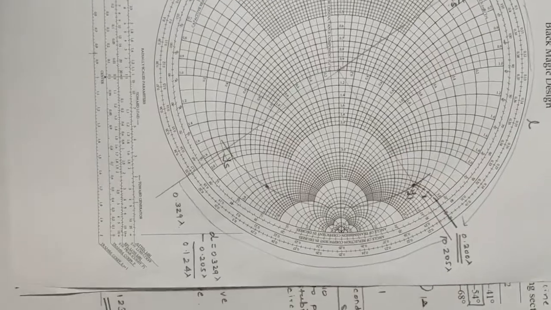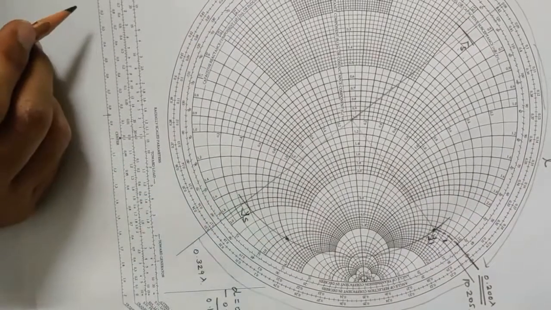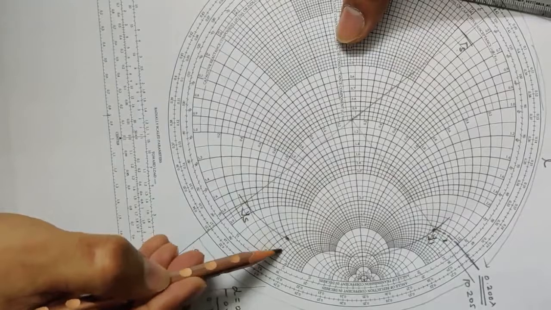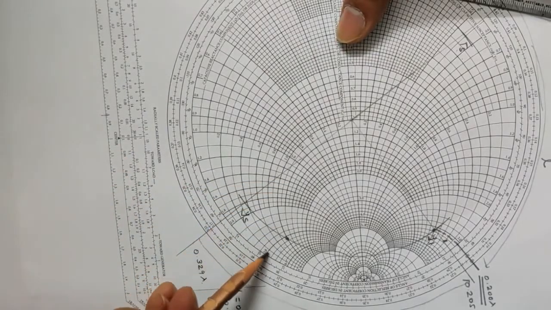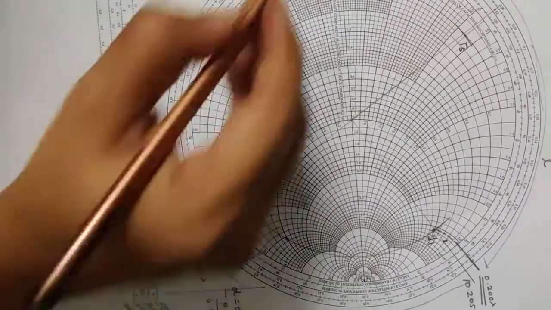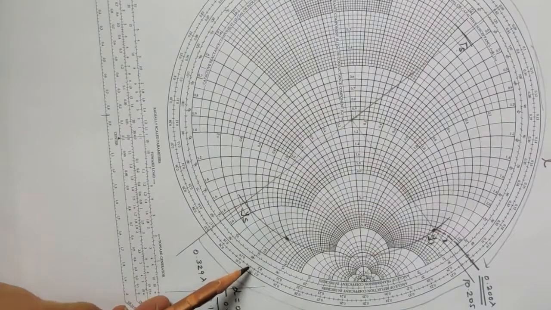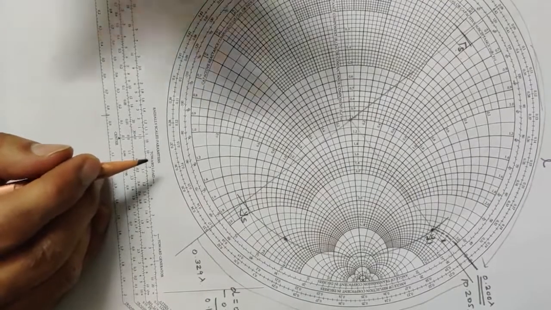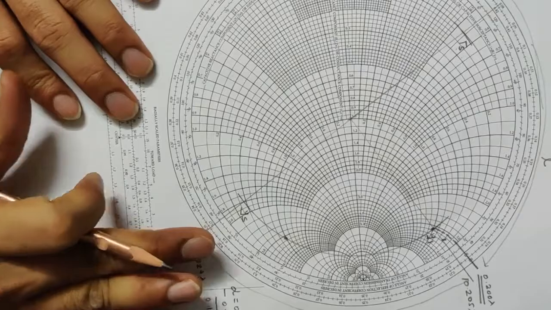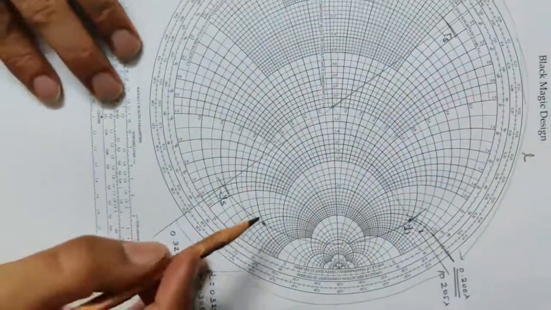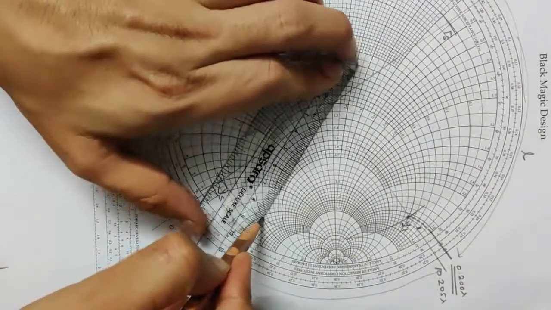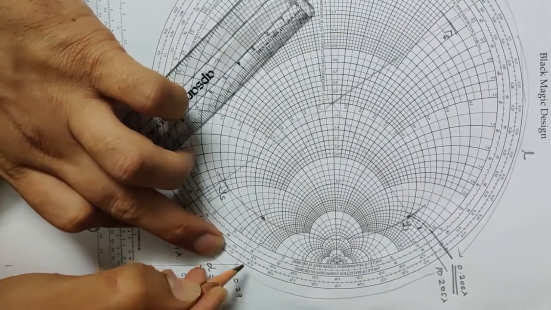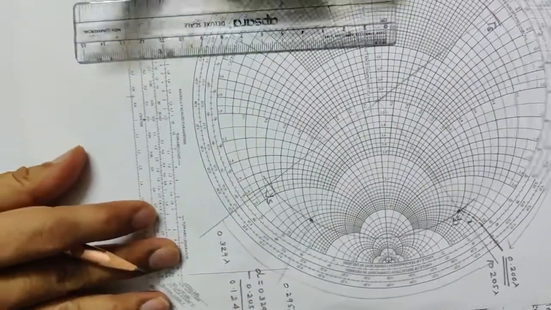If we select the lower point for the matching purpose, then one has to draw a line from the center of the Smith chart to this Y2 point and extend on the wavelength scale. In that case, the distance of the stub will get reduced, but the overall length of the stub will get increased. So depending upon the requirement, you can select the appropriate design. Now here again I will show the second possible design for the matching of gamma S using the same Smith chart. So if I extend this thing, it turns out to be 0.295 lambda.